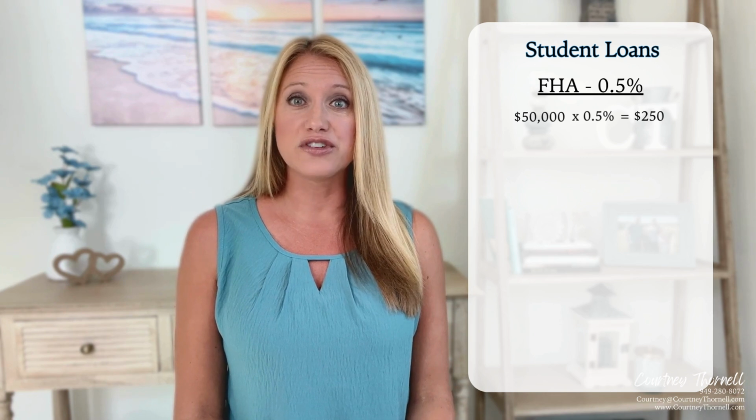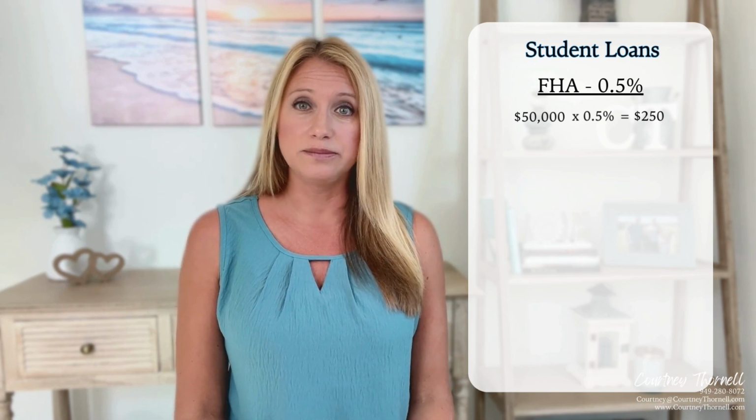Let's say you have $50,000 in student loans for FHA. The lender will take $50,000 times 0.5%, in which case they would use $250 for your monthly debt on the loan.